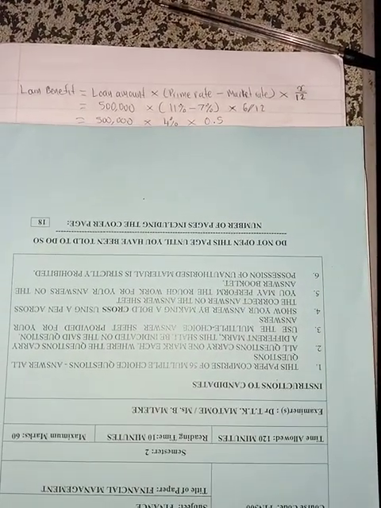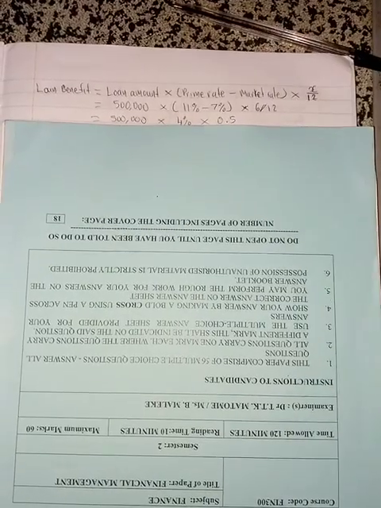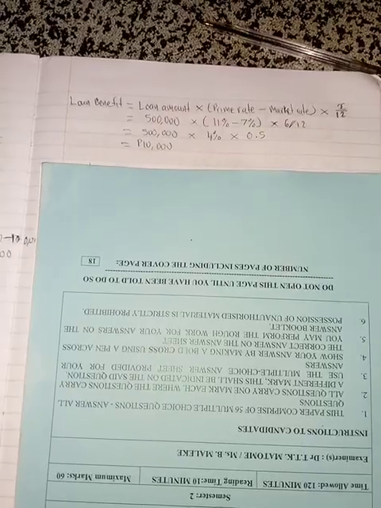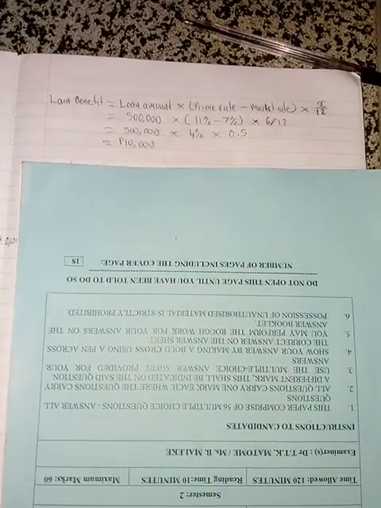The loan benefit equals the loan amount times the prime rate minus the market rate times x over 12. So 500,000 times 11 minus 7% times 6 over 12. That should give us 500,000 times 4% times 0.5, giving us 10,000 pula as our loan benefit. Okay, we move on to the next question.